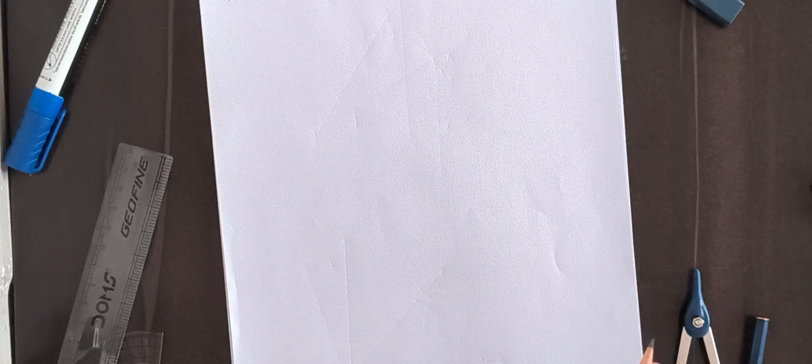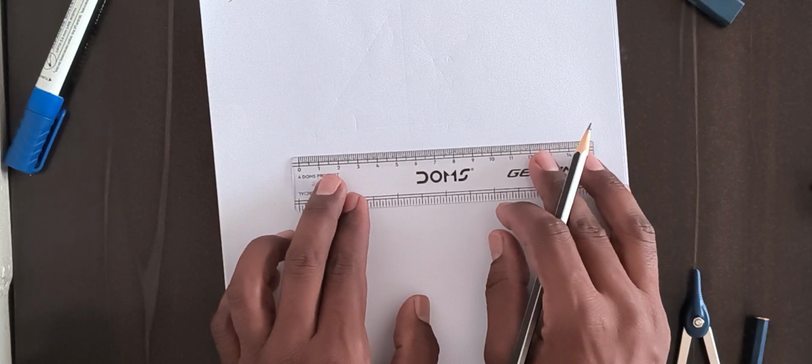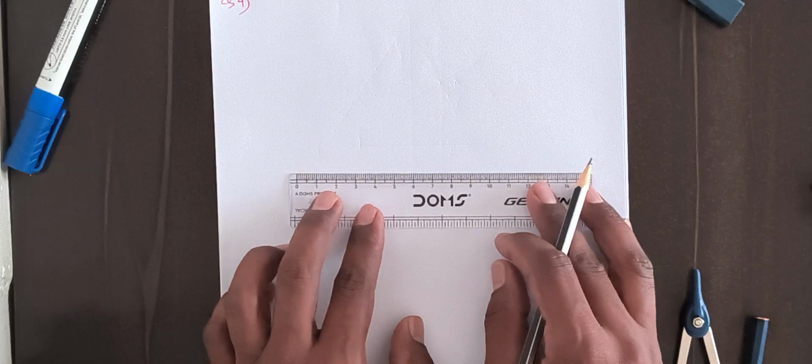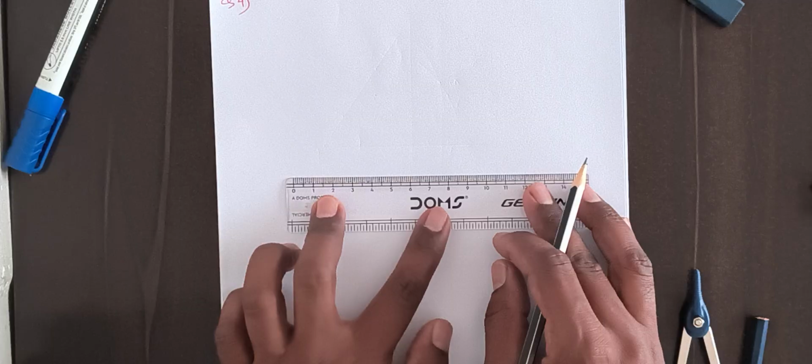Now the next question, question number 4. In that question, what is given? Draw an obtuse angle triangle and a right angle triangle, and in that one what is expected, first we will do. First they told you need to draw one obtuse angle triangle. So as it is told, I am going to do that one. First step we will complete, then we will go for the further thing.